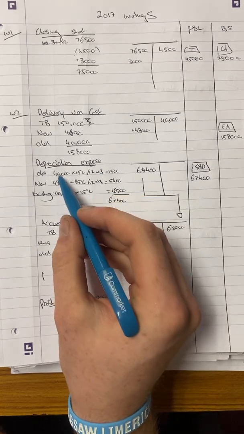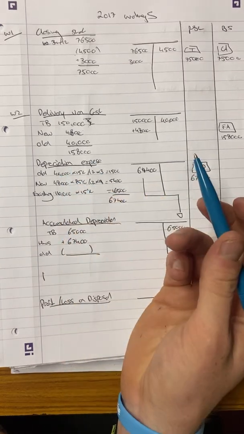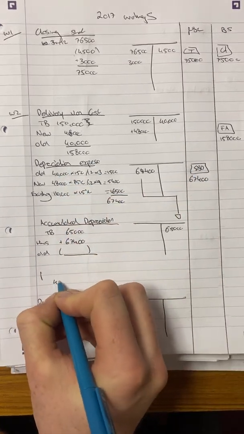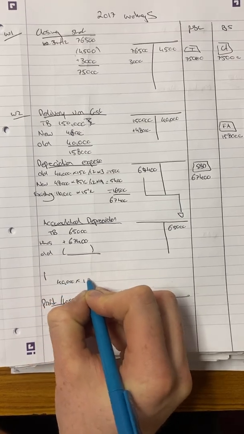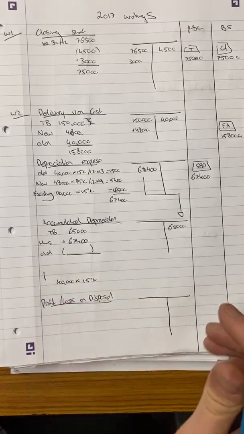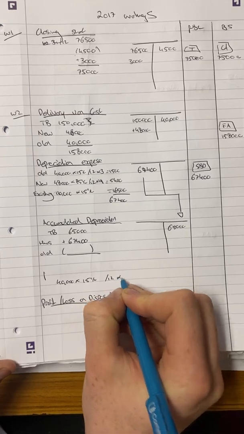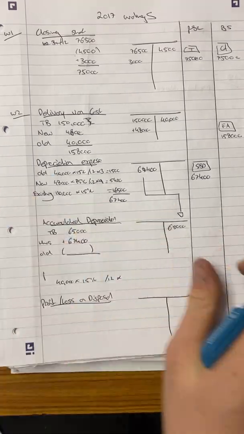And how I'm going to do it is I'm going to take the value of the old vehicle, because that's the one I don't have anymore. So it's going to be 40,000 euros multiplied by the rate of depreciation, which in this case is 15%. I'm going to divide it by 12 and multiply by the number of months that I've had the asset over its lifetime.